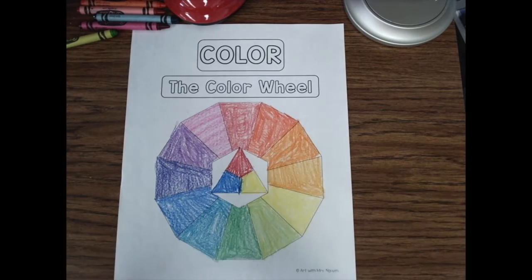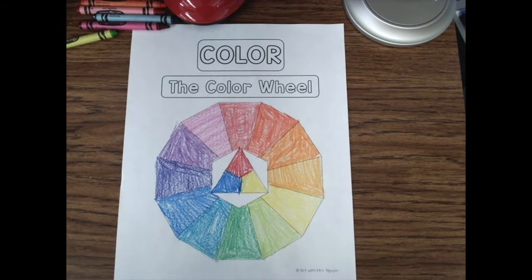We're going to talk about the different color schemes that we will be using in our own Andy Warhol inspired piece.